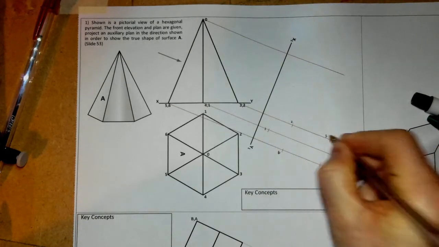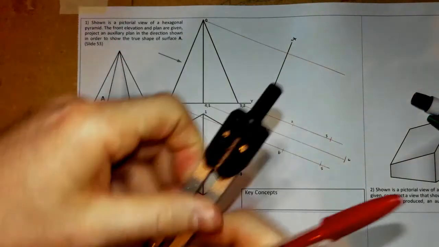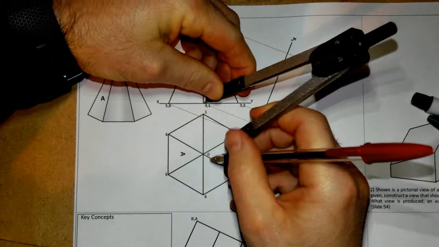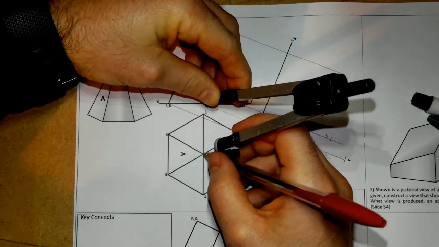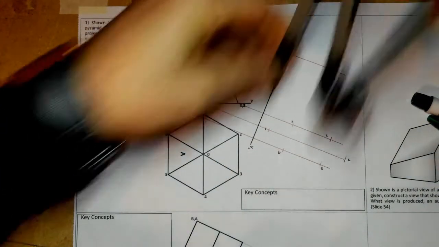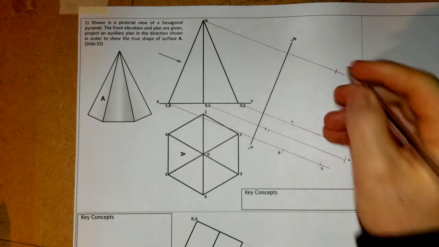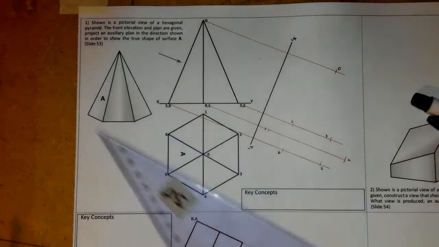So you can see then we have 1, 2, 3 at the back here, 4, 5 and 6, and the last one we have to find is 0. So from the XY line down to 0, it's always the XY line, unless you set up a different datum line. 0 was up here, project it down. Now we have 0.